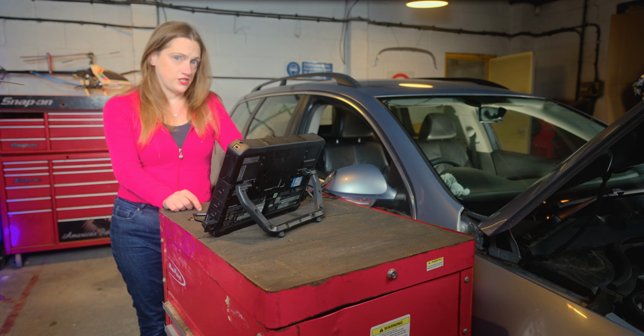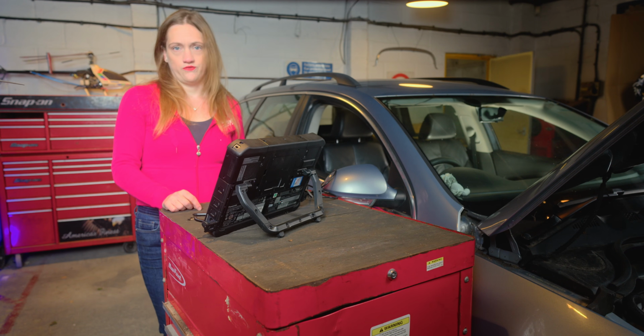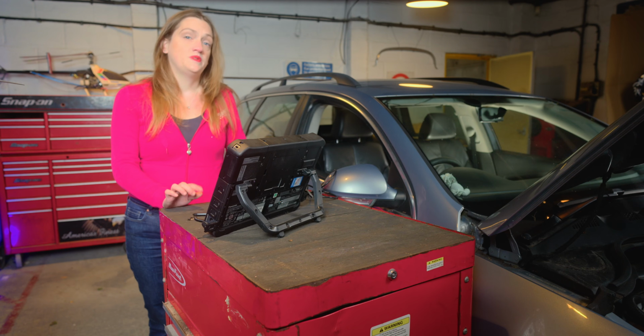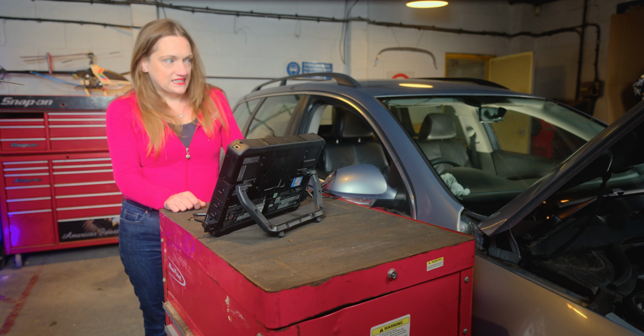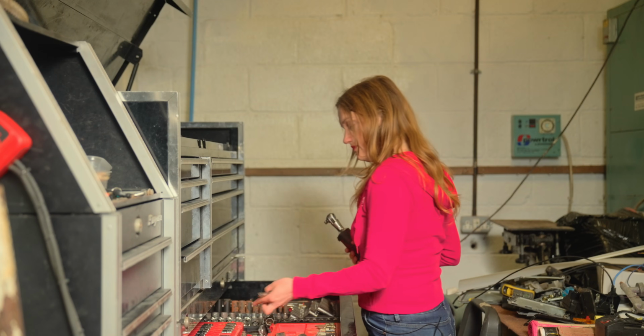One thing you do need to do when you're mapping a car is make sure that the battery voltage stays where it needs to be. I normally use a stabiliser, but because it was so noisy for the camera, I've linked this one to a lorry battery.